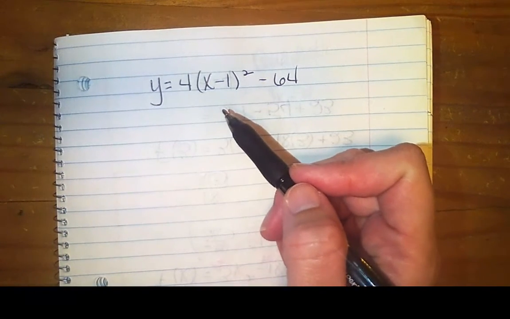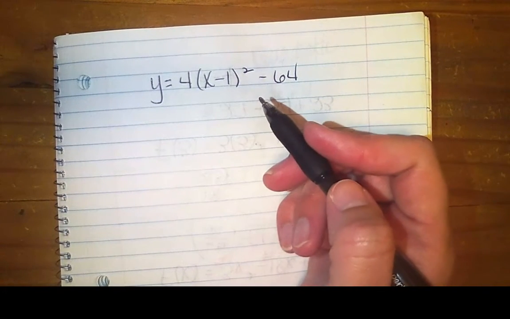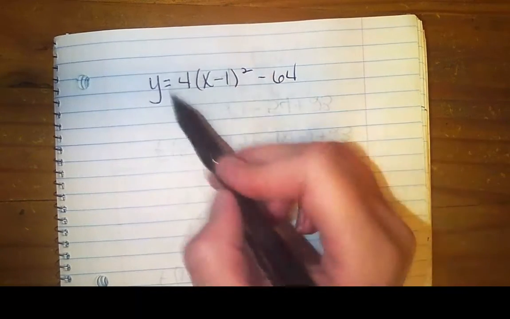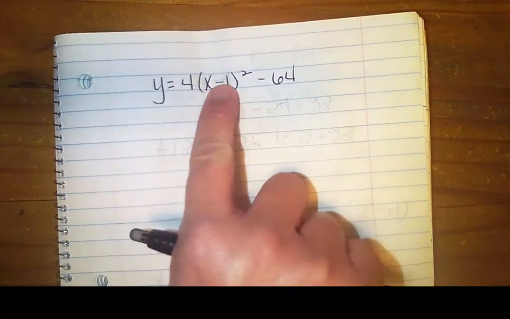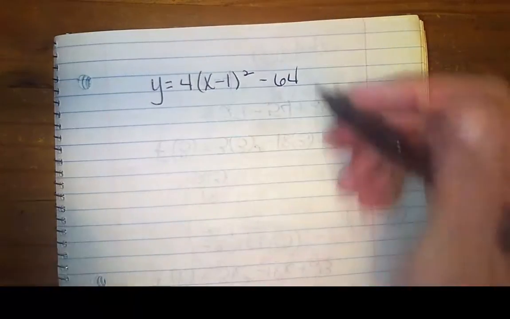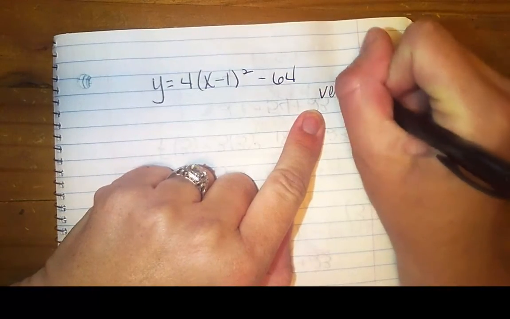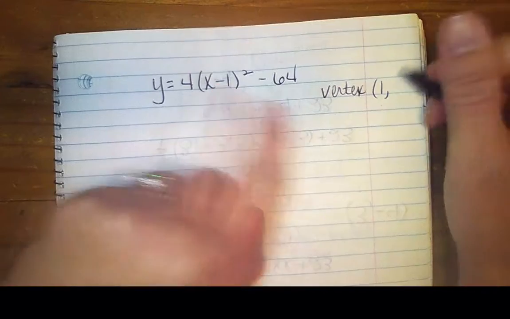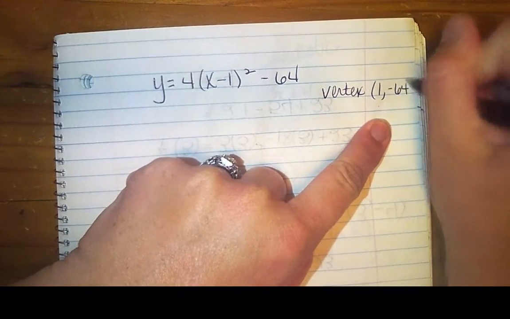Okay, you actually also know the vertex if I was asking for the vertex. This is in standard form because you got a chunk squared plus or minus a number. So your vertex in standard form would be positive 1, negative 64.